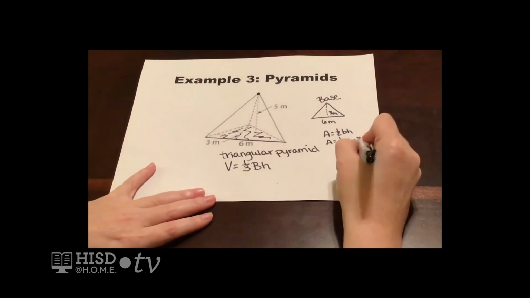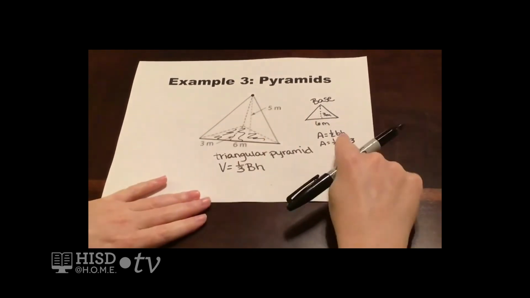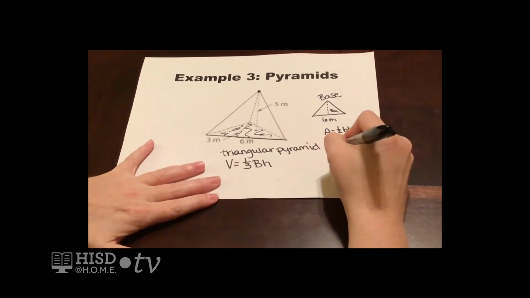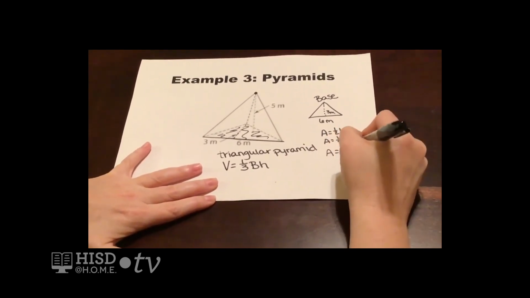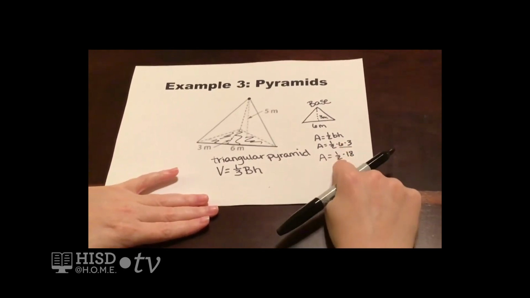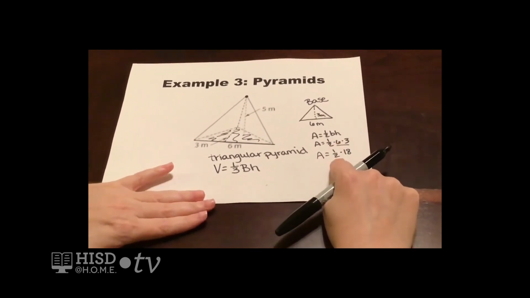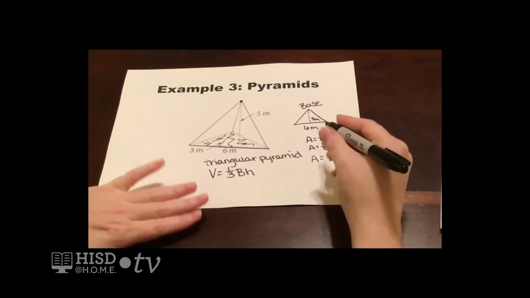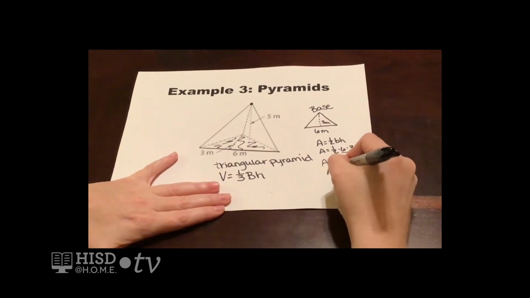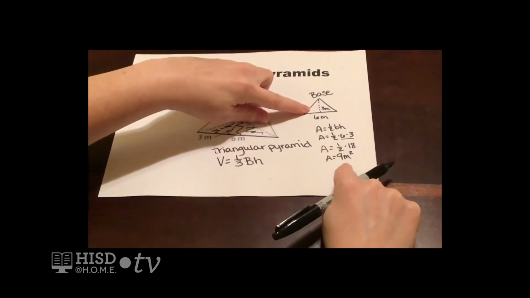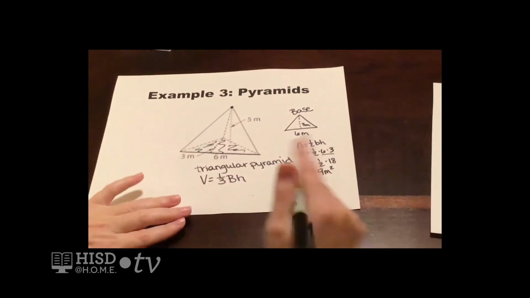So I'm going to look at my whole numbers, and I have 18. 6 times 3 is 18. So A equals 1/2 times 18. If I'm getting half of something, I divide it by 2. So if I divide 18 by 2, I'm going to get 9. So the area of the base is 9 meters.